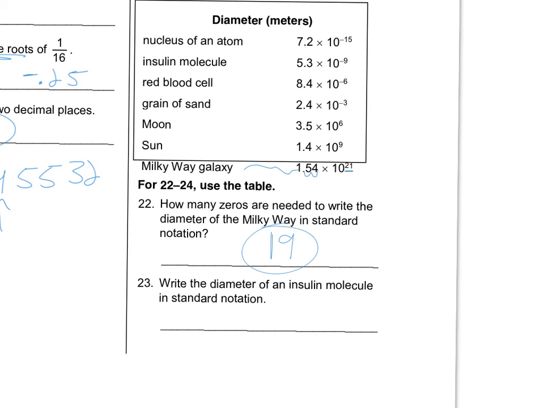A lot of kids have missed this in the past because they don't read the question. They just automatically write it in standard form. And I don't want to count 19 zeros, so I'm just going to count it wrong. Okay? Read the question. It just wants the number of zeros.